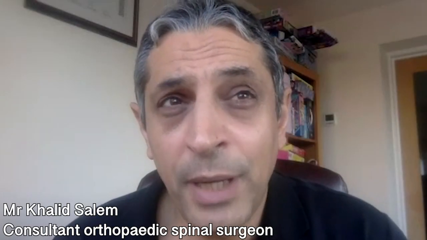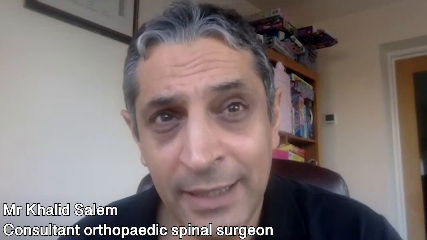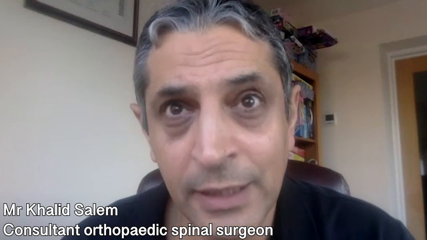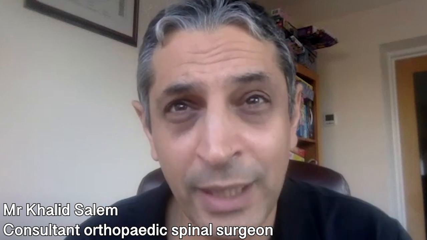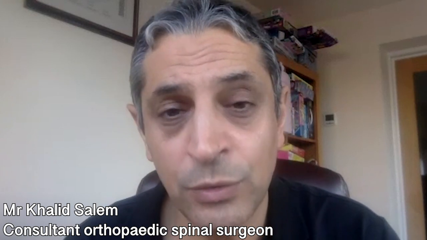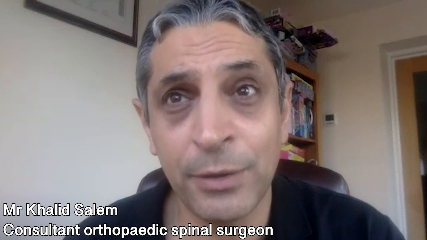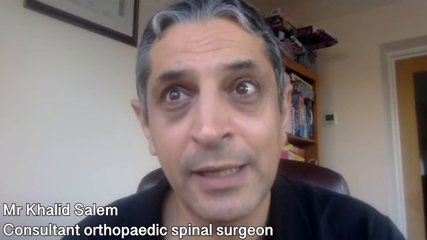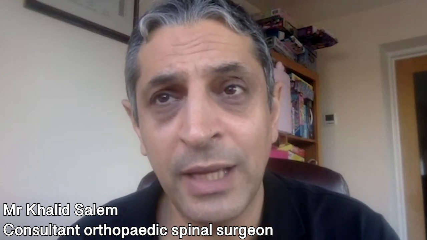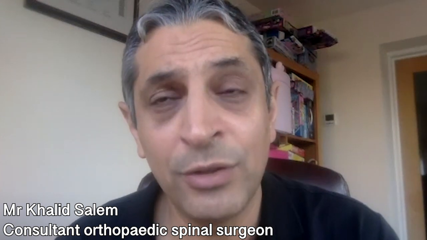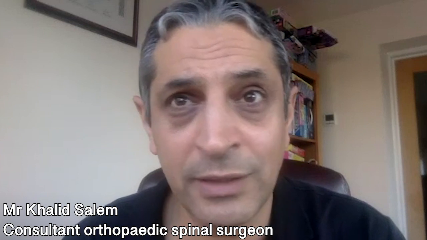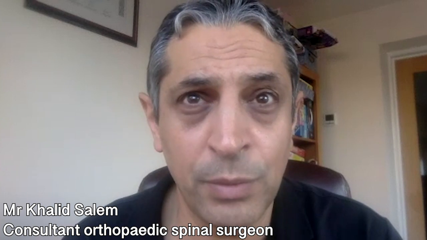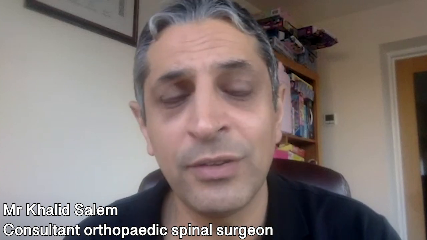Sometimes we can combine the two techniques, the minimal access to the spine and the accurate guidance of intraoperative navigation, to allow for an even more focused approach to dealing with the spinal pathology or problem. This further enhances the recovery and improves the outcome more, while reducing further the complications associated with more complex spinal interventions, such as putting screws or putting fusion cages in the spine.